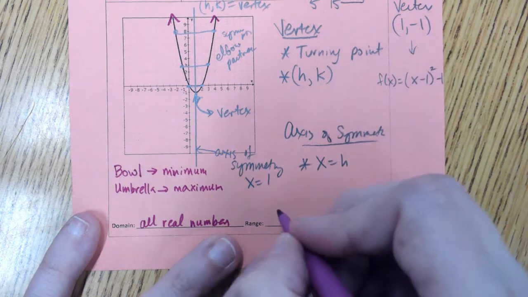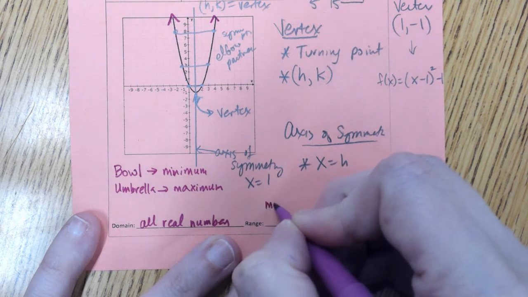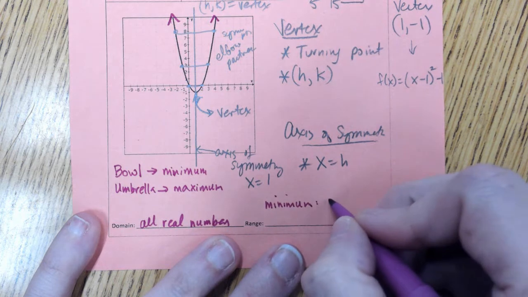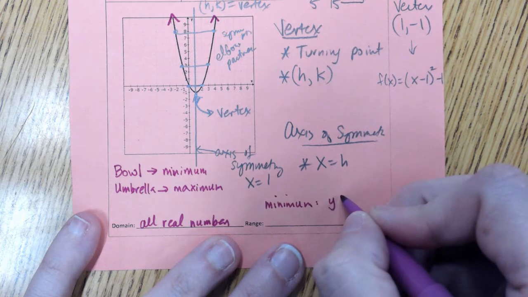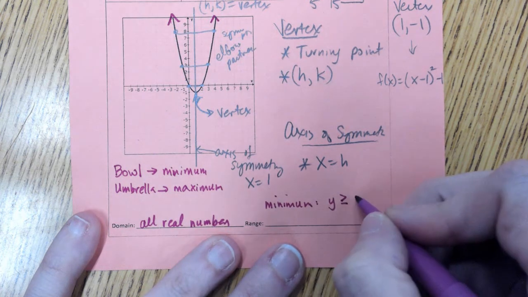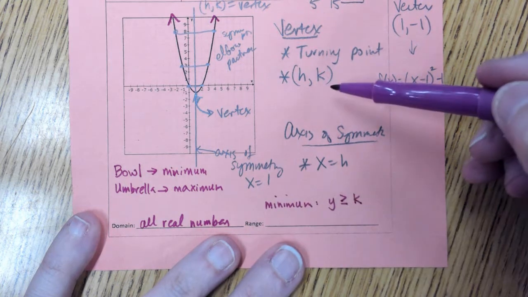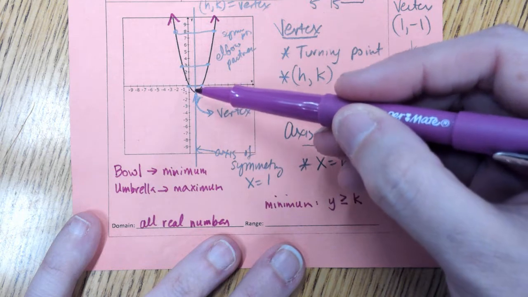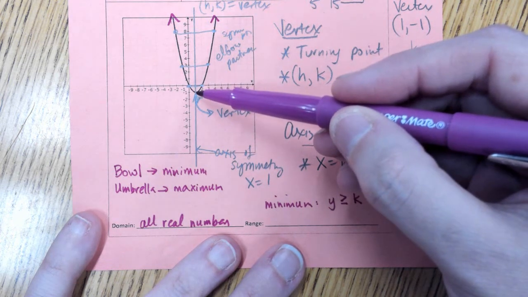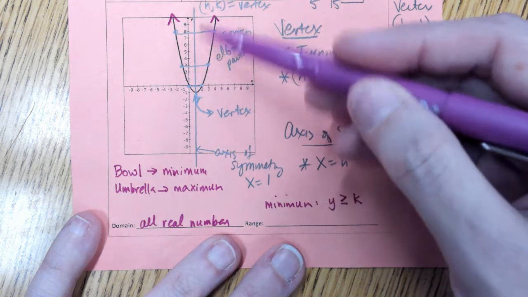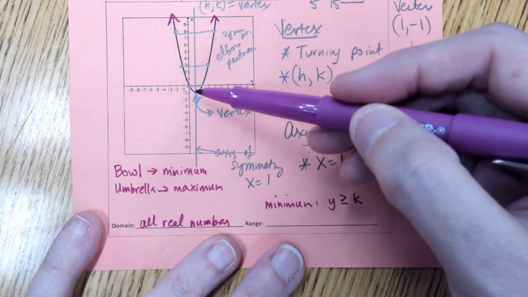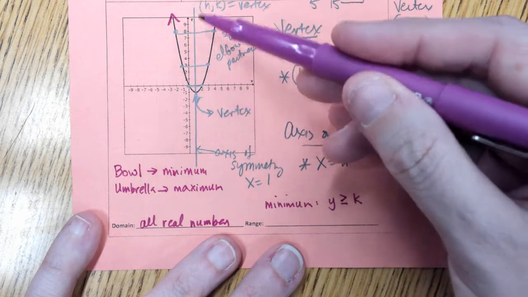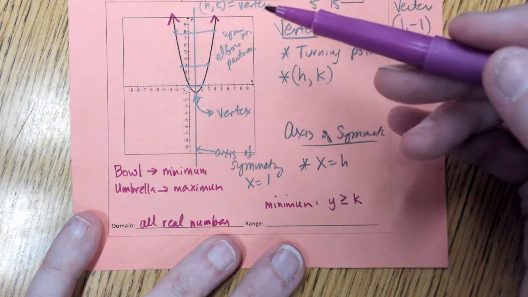Okay, so if I have a minimum, then my y value is going to be greater than or equal to k, which is the y part of the vertex. So if I look at this function right here, my y value is -1. For this graph, my range is y greater than or equal to -1. Every y value I have has to be bigger than -1.